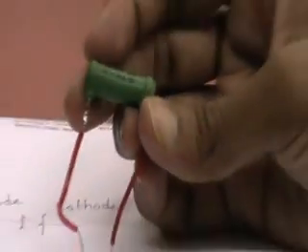This is a different type of capacitor. The capacitor ratings are written on the capacitor here. Similarly, this is another type of capacitor, 1000 microfarads. The rating is given. Now we will show you the wire wound resistors.